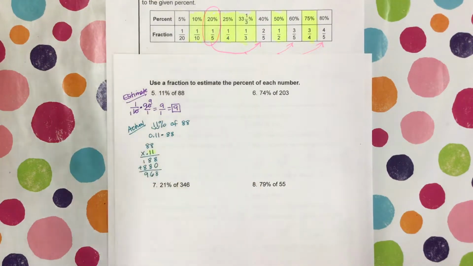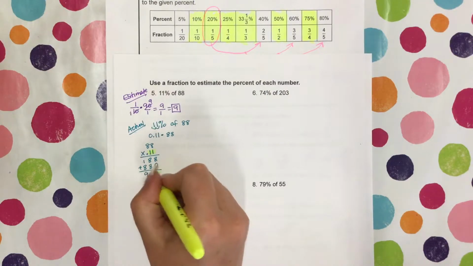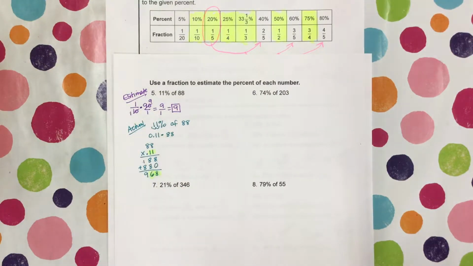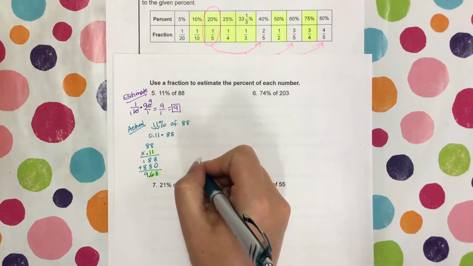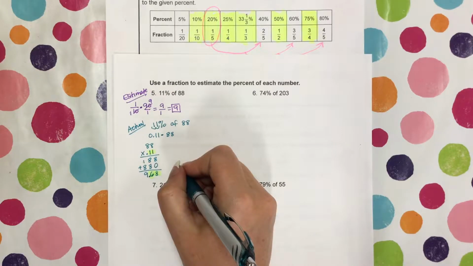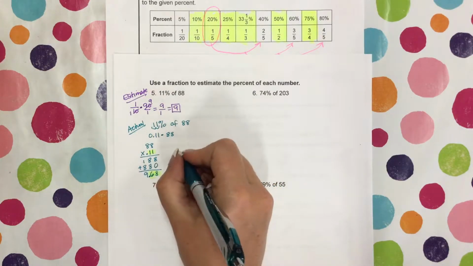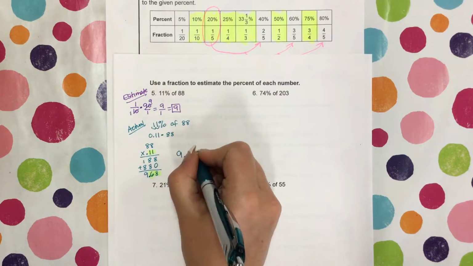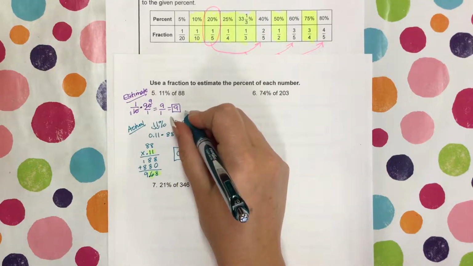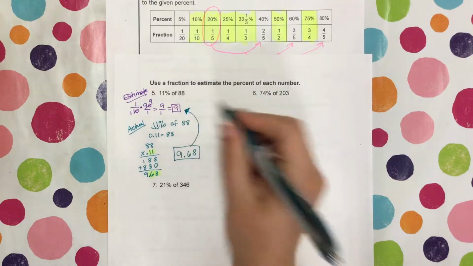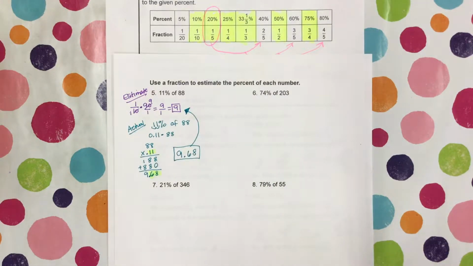So there are 2 decimal places, which means my answer has to have 2 decimal places. And so that's where my decimal goes. So the actual percent of this number is equal to 9.68, which is pretty close to our estimate right there. Okay? So for these problems, I want to find the estimate and the actual.